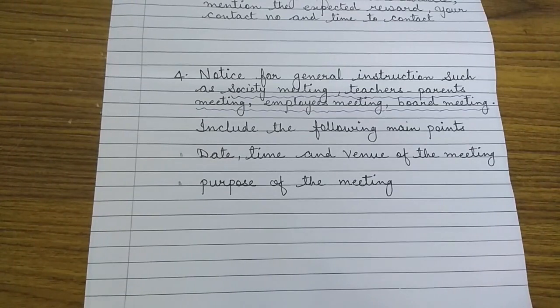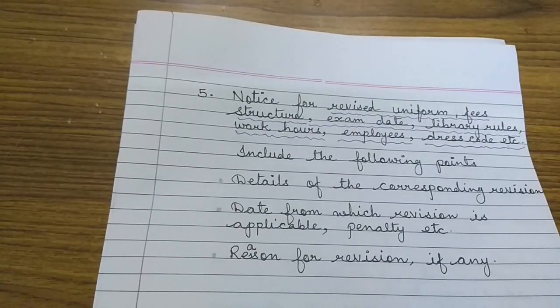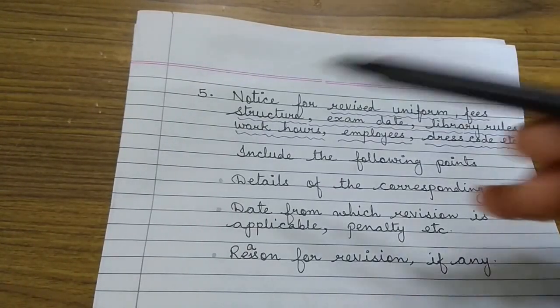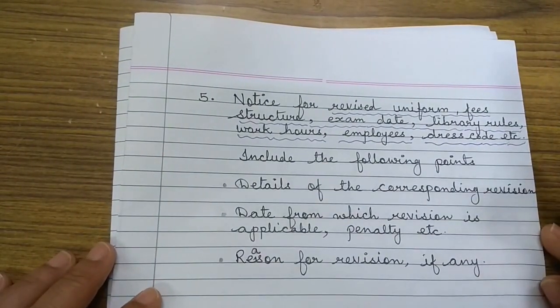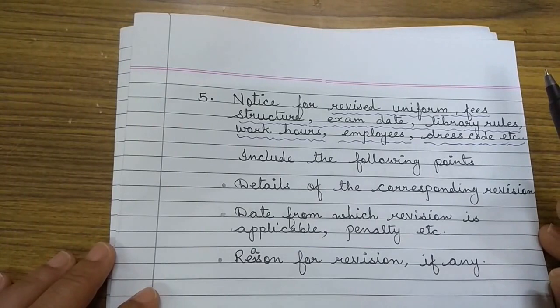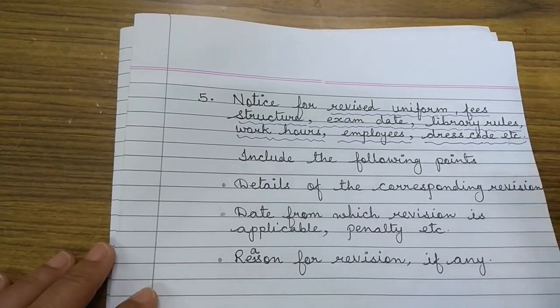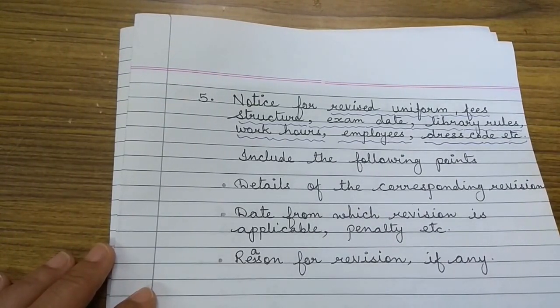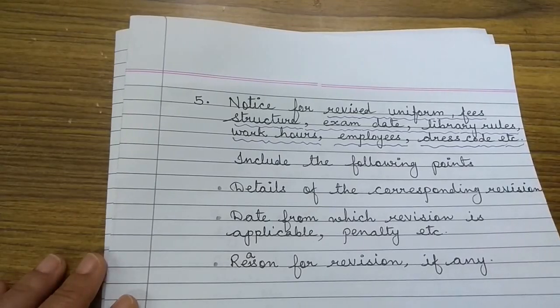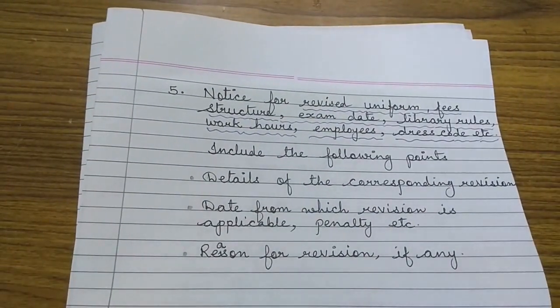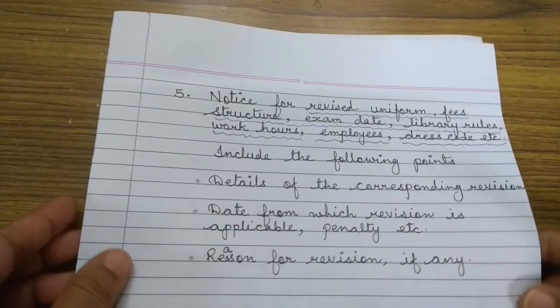Okay, then let's see another type of notice. This is the fifth type I am telling you. See, I have mentioned the numbers over here, and this notice is the notice for revised uniform. There is a change in the uniform, fee structure, maybe you want to increase the fee, exam dates, library rules, work hours, employees' dress code, whatever it is. Okay? So students, this can be noticed in another way, that is the fifth type of notice.